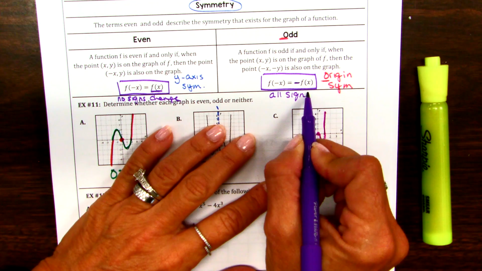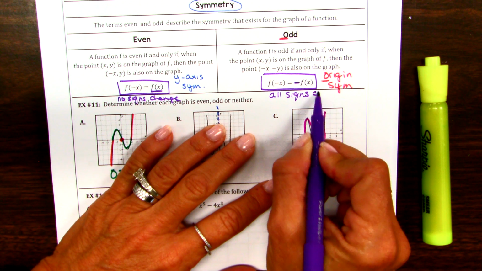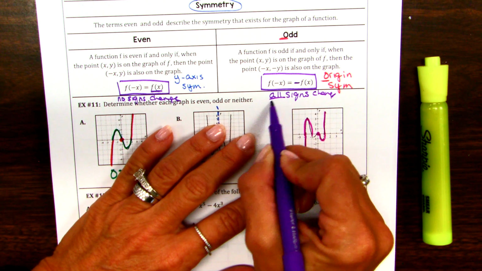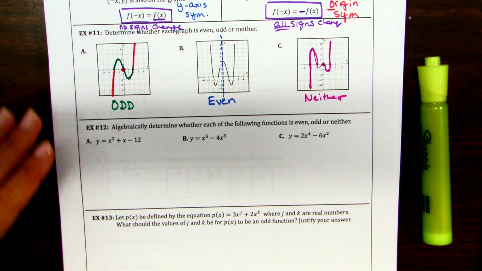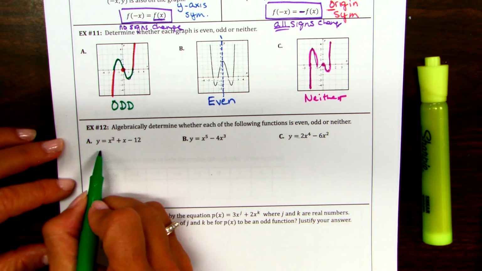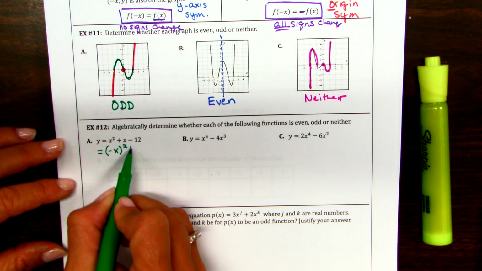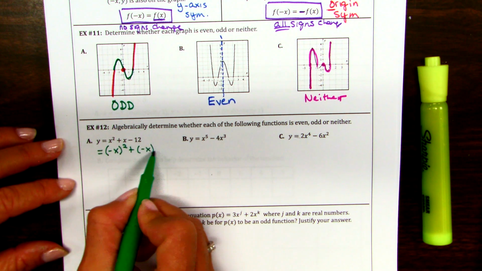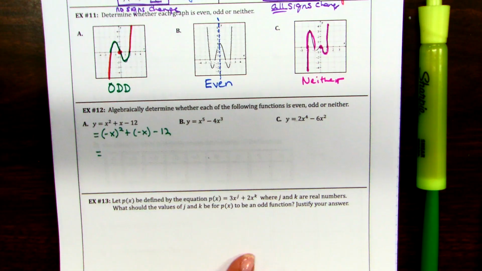If it's a little bit of one and a little bit of another, it's neither. So it's all signs, the word all is important. All signs change or all signs stay the same. Okay, so you'll see what I mean. All right, so let's go to these examples, and everywhere I see an x, I'm going to plug in a -x in parentheses, and then I'm going to simplify it.